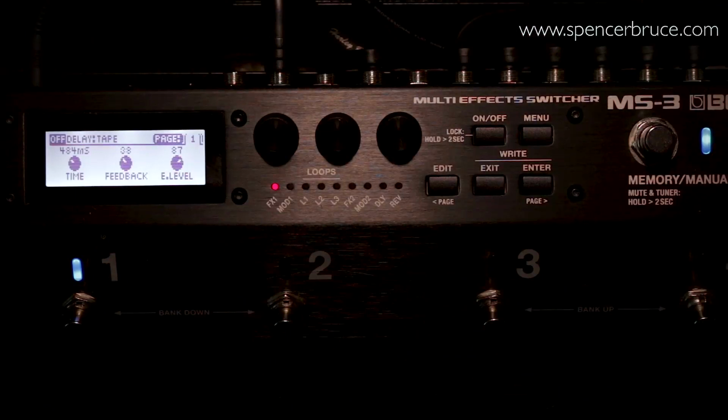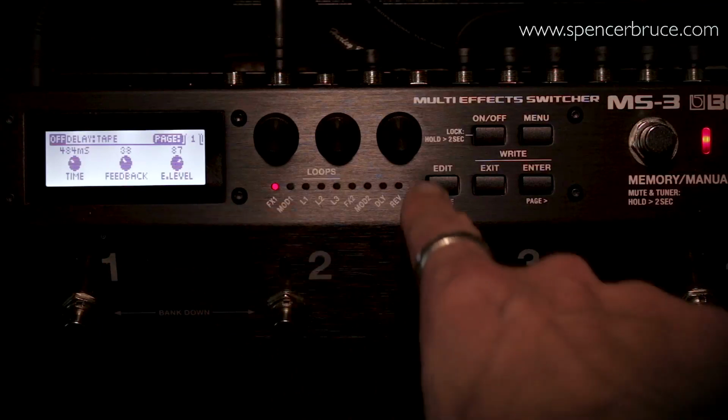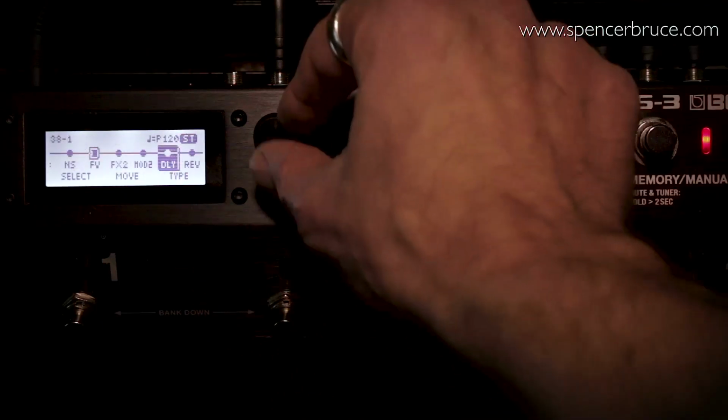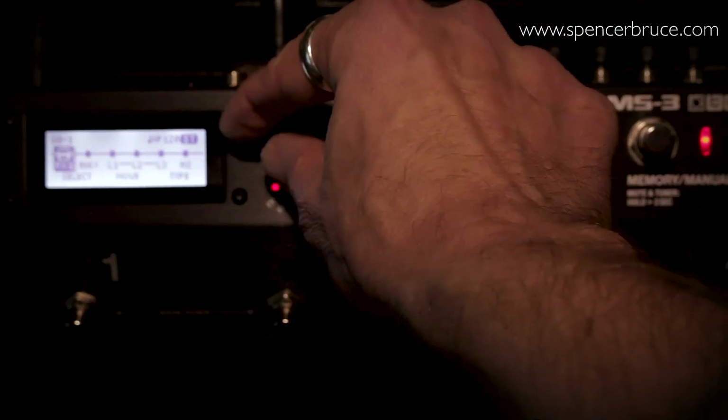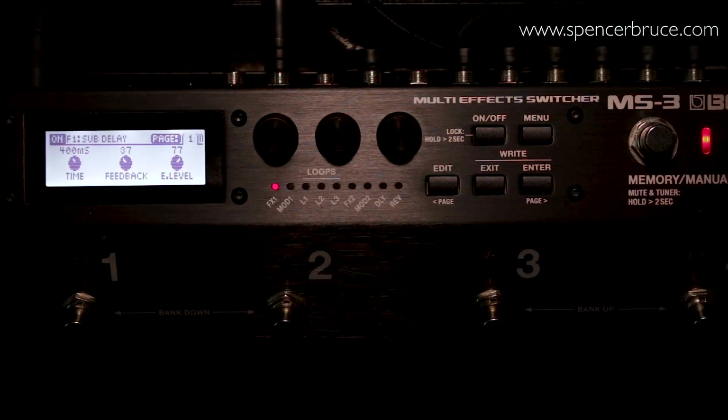But I think this is a solution to your problem, or maybe a little bit of a solution. The idea is creating some snapshots inside a patch. So I have here a very simple patch with two delays. I've got one delay on FX1. If I just exit here, I've got the main delay and then the one on FX1.